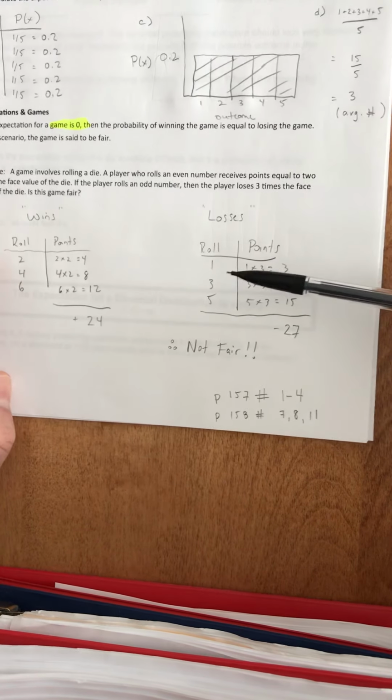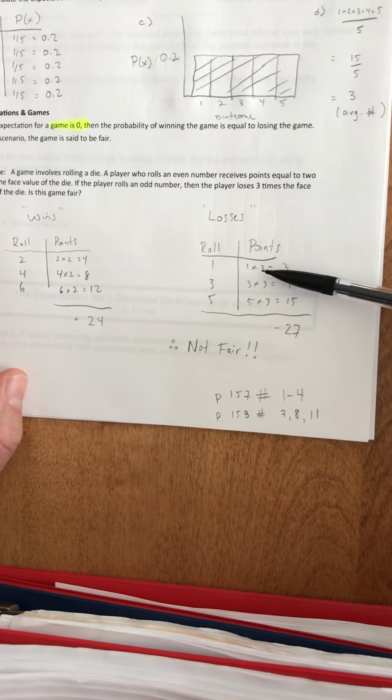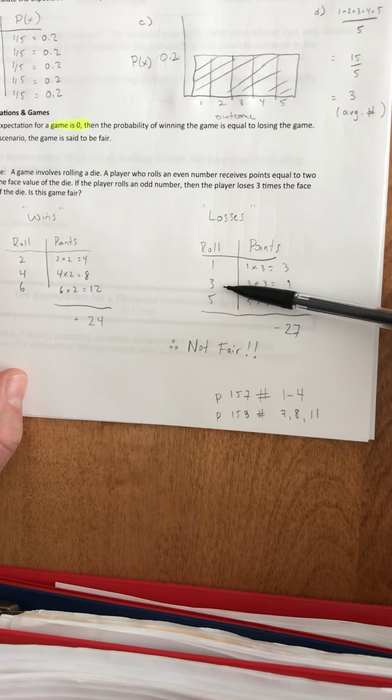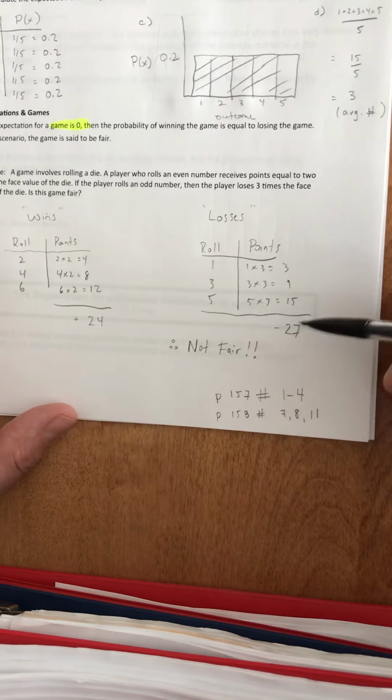If you go to the losses column, a 1, 3, or 5 is considered a loss. If you roll a 1, you lose 3 times the points, so you're going to be minus 3. Roll a 3 and triple it, you're going to be minus 9. If you roll a 5 and triple it, you're going to be minus 15. When you total those up, you go minus 27.